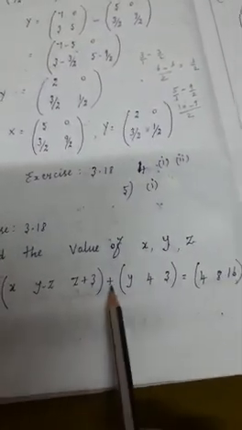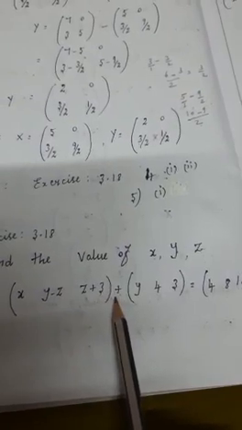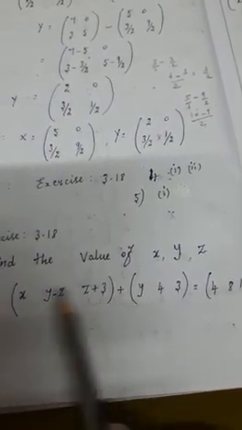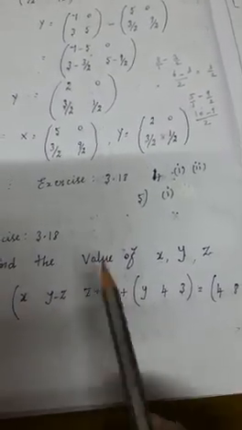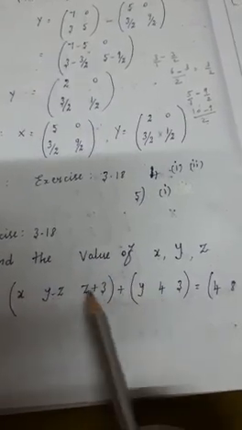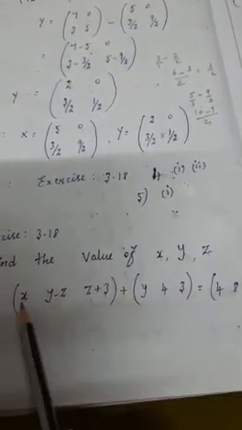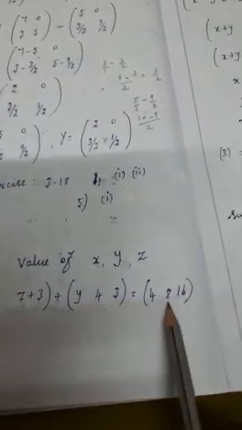First the left hand side part, in between plus you have. So if in between you have plus, you have to add the corresponding elements. Okay, so x plus y. Next one y minus z plus 4. Next one z plus 3 plus 3. Okay, so all the corresponding elements you have to add, equal to this one.